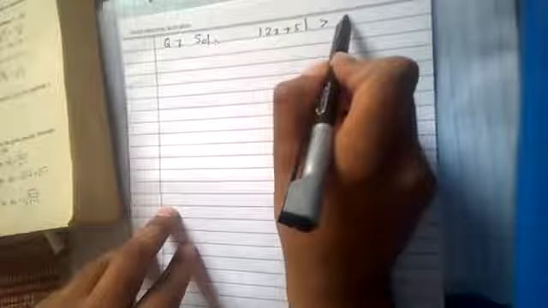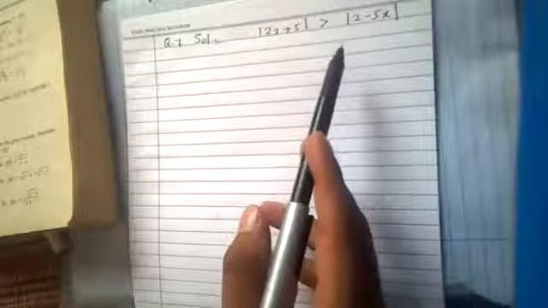Question number 7 is absolute value of 2x plus 5 is greater than 2 minus 5x, absolute value. First we have to associate an equation to this inequality.